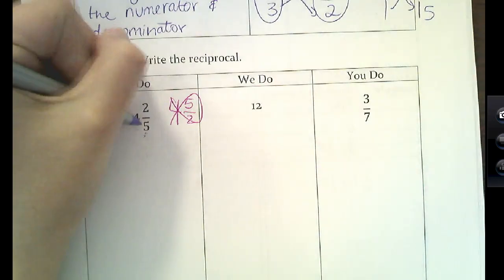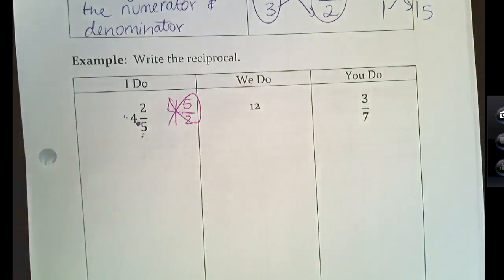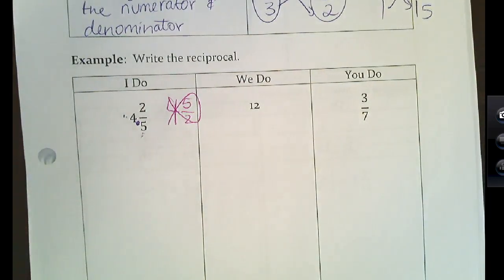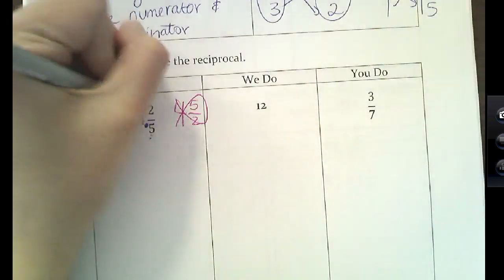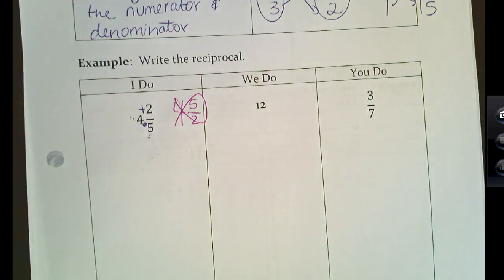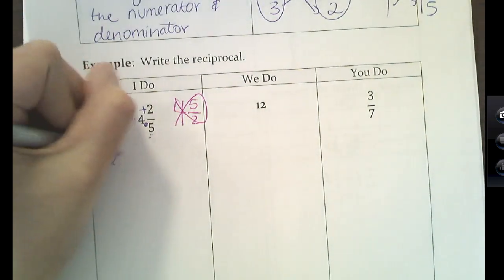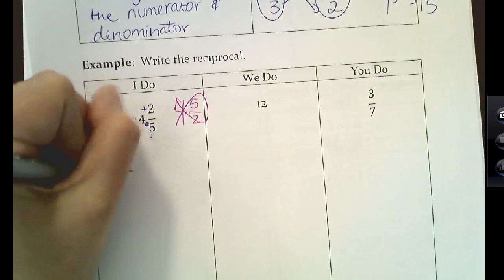So multiply 5 times 4. Altogether, what's 5 times 4, class? 20. Add the 2. What's 20 plus 2? 22. So we get 22 over 5.